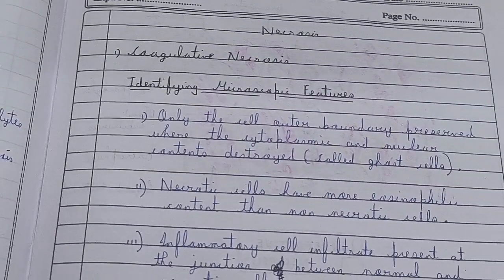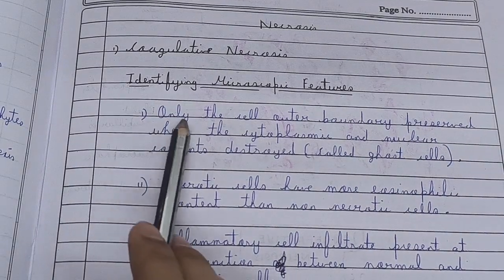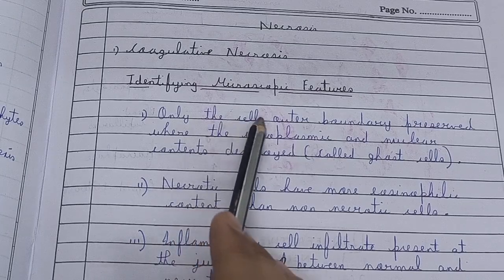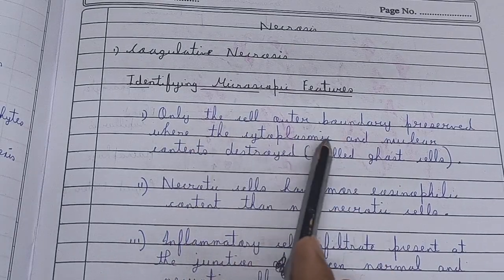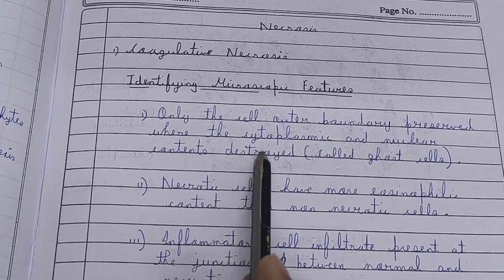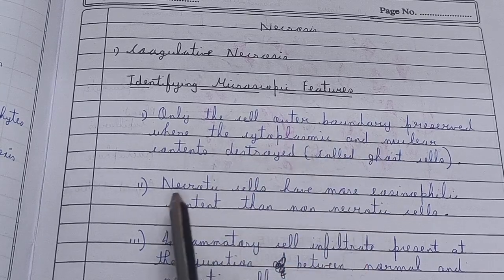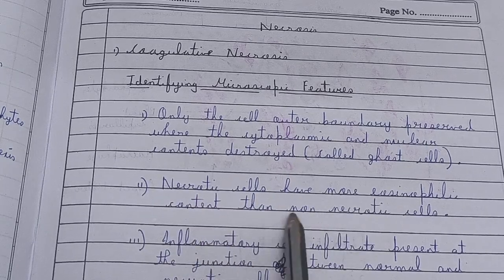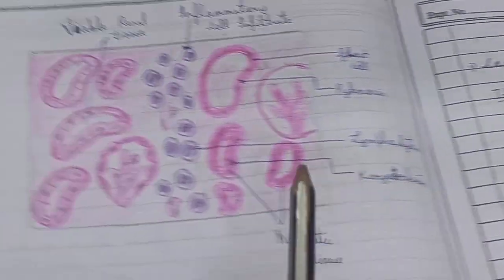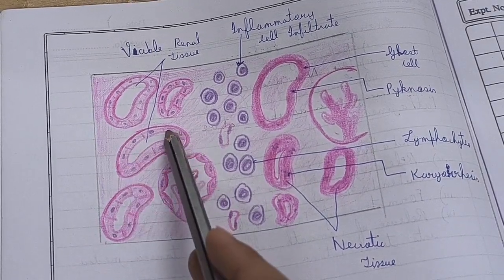So see what I have written here. These are the identifying features. First, only the cell outer boundary is preserved, whereas the cytoplasmic and nuclear contents of the cell are destroyed. Therefore these cells are known as ghost cells. Second, necrotic cells have more eosinophilic content than non-necrotic cells. As you can see here, these are the non-necrotic cells or viable cells.